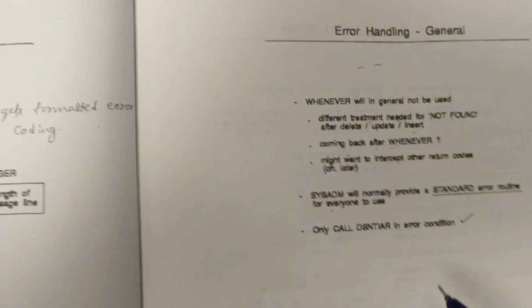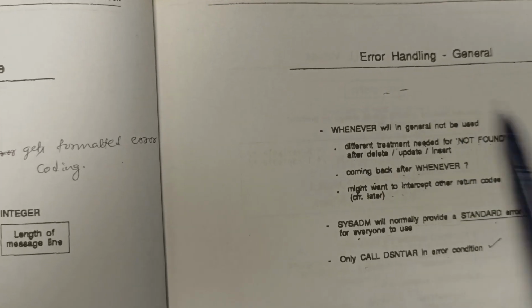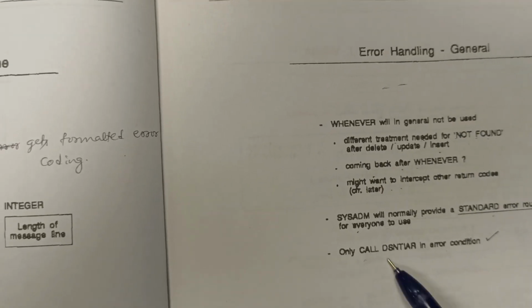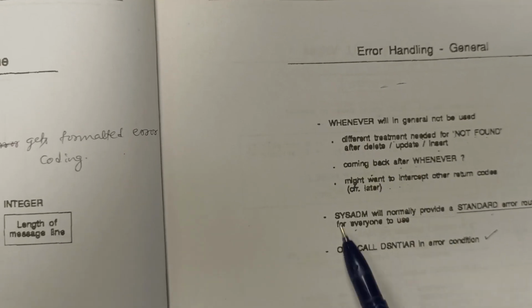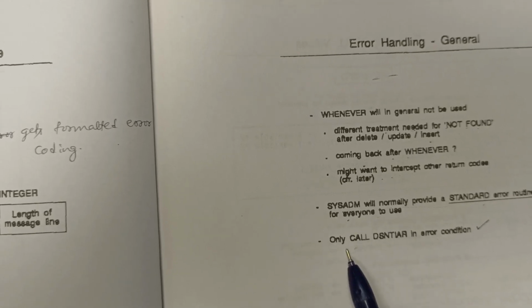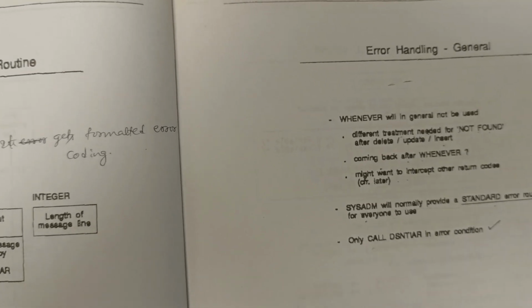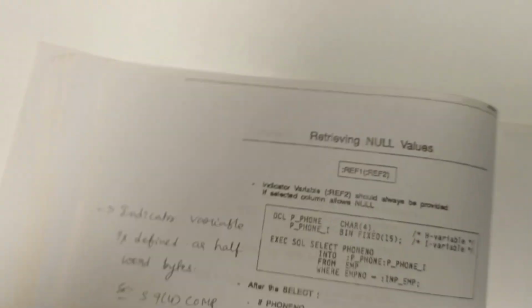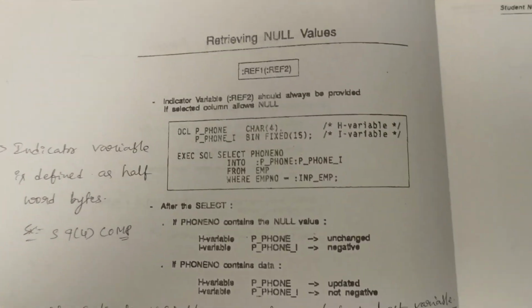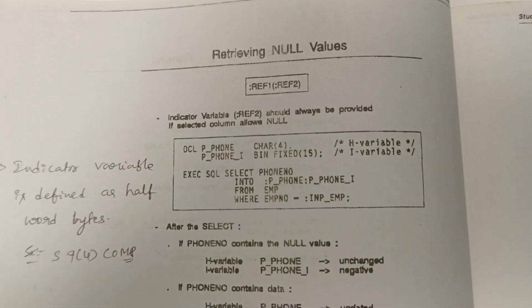This is the error condition handling, and the system defined call is only DSNTIAR. I am skipping the whenever format for checking error conditions. That is only to handle error conditions.